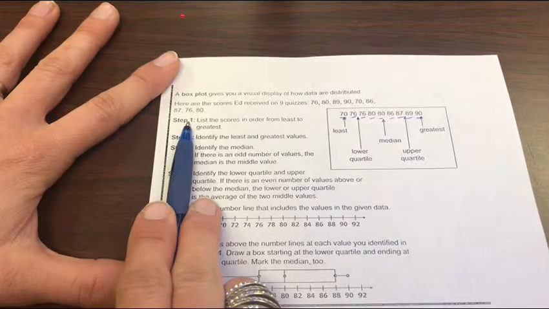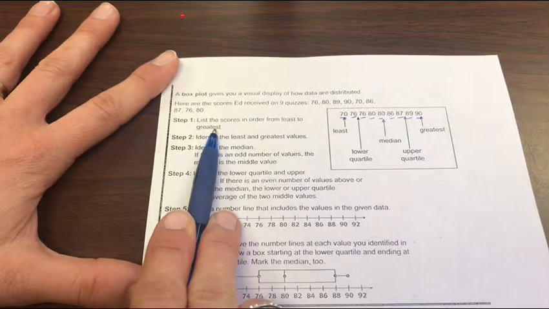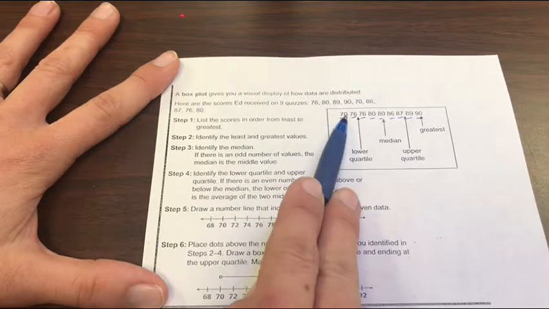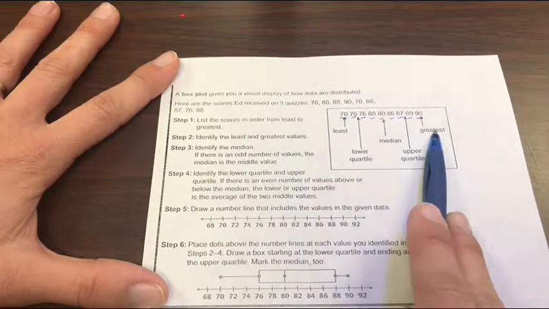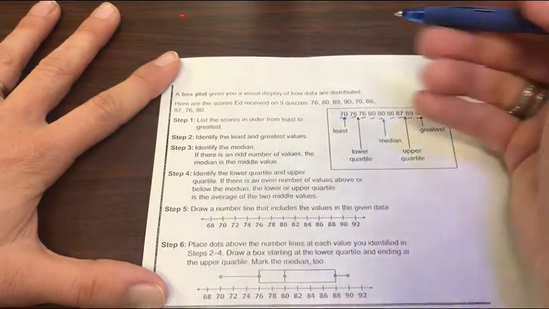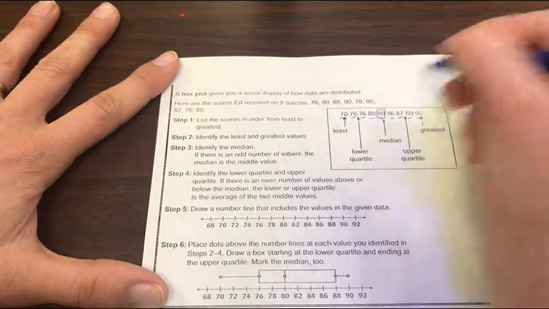So step 1, list them from least to greatest. Step 2, identify your least and your greatest values. There's 70 and 90. Those are going to be your whiskers on your box plot in a minute. Step 3, identify the median. Find that middle number, and that's going to be 80.